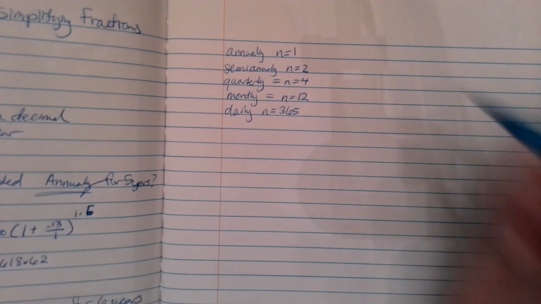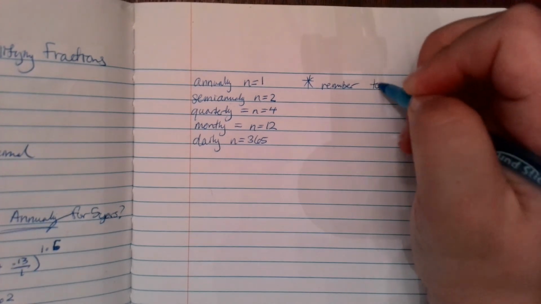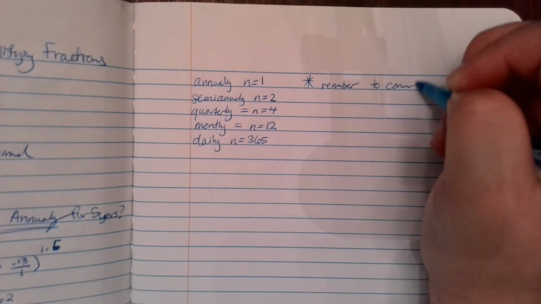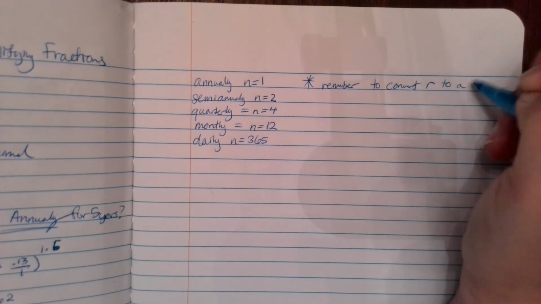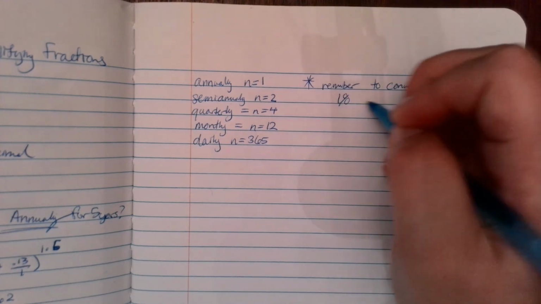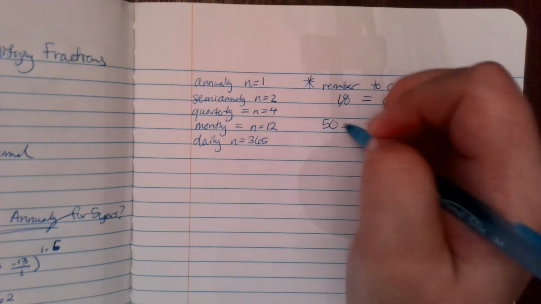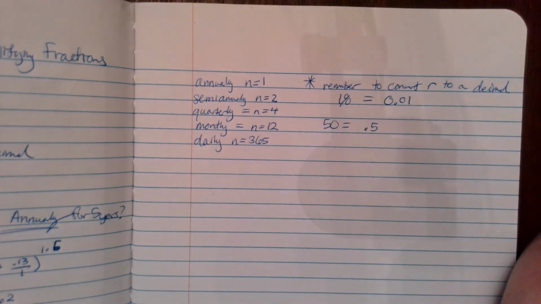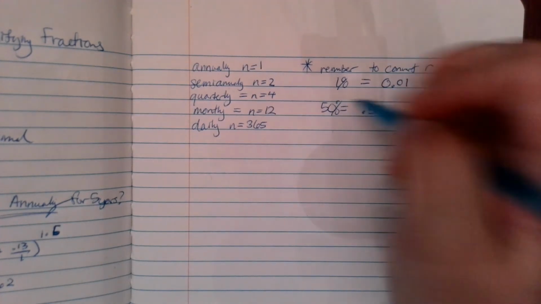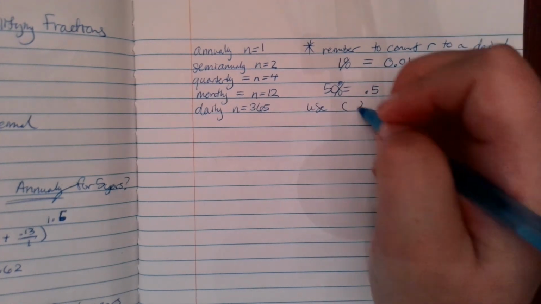Just make sure that you are remembering, the biggest thing people mess up, to convert R to a decimal. So if it's 1%, 0.01. If it's 50%, 0.5. The other thing is use parentheses. If you don't use your parentheses, the answers will come out wrong.